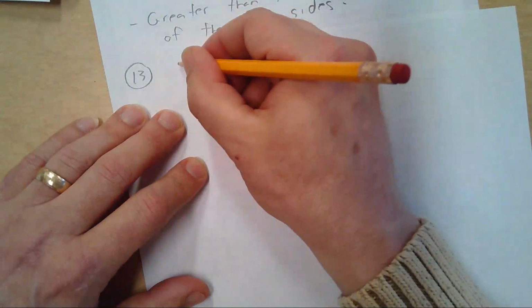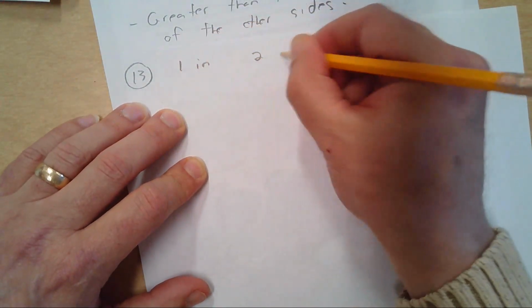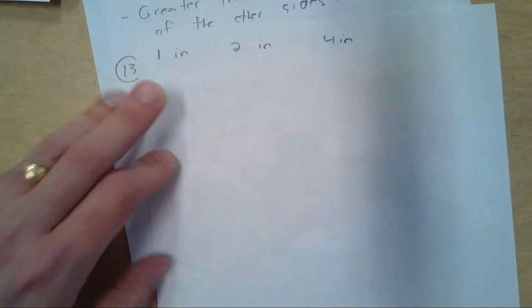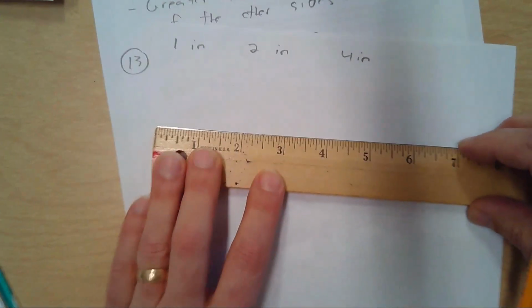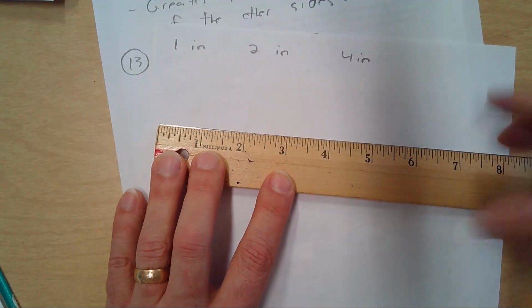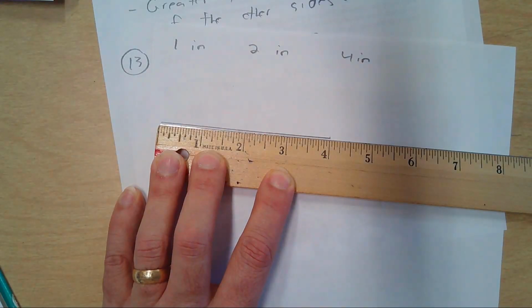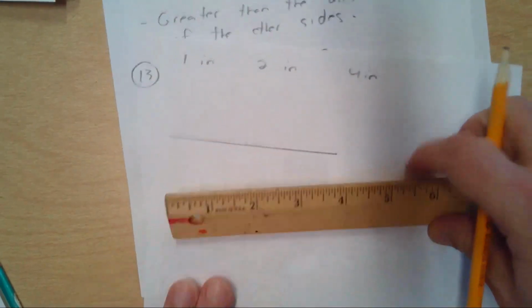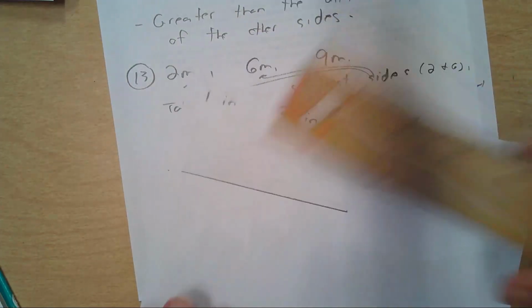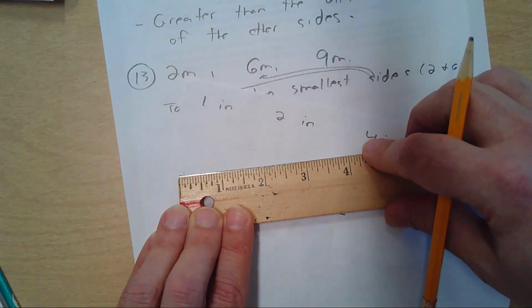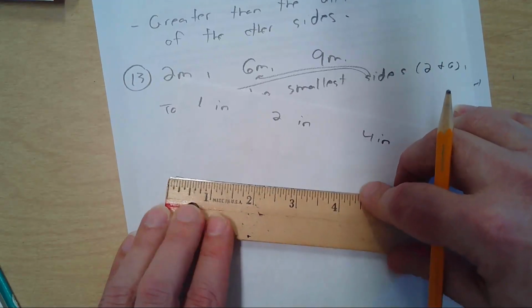So I'm going to use a different one, one that I can do. I'm going to say 1 inch, 2 inch, and 4 inch. Okay? So I'm going to draw a 4-inch line here. 4 inches, agree with that? Yes. Okay, now I'm going to try and make a triangle with these two pieces. So I'm going to draw a little 1-inch piece here. I'll go really, really narrow.